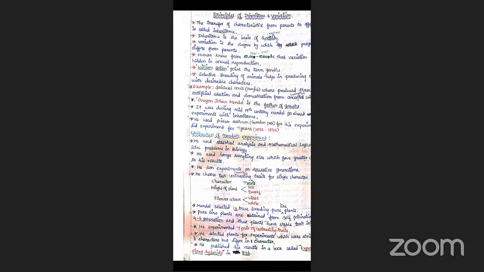What is the meaning of variation? Variation means changes or differences. These differences occur in the same species, or differences between individuals or groups of organisms, which is known as variation. Clear? So differences in the same species, or differences between individuals or groups of organisms, are known as variation.